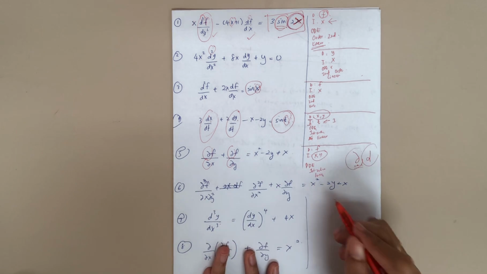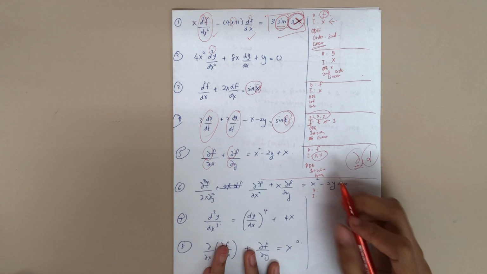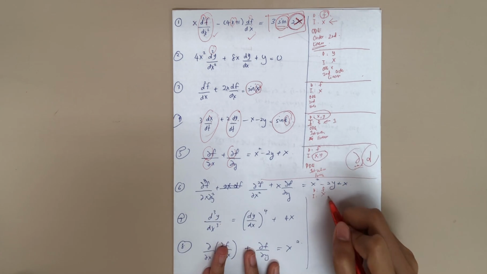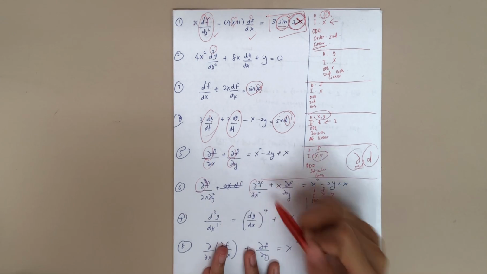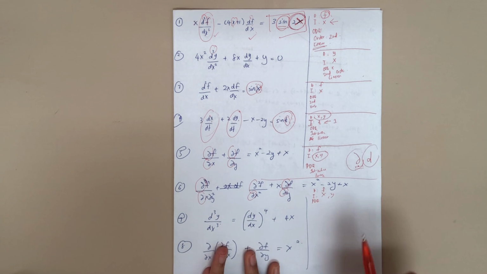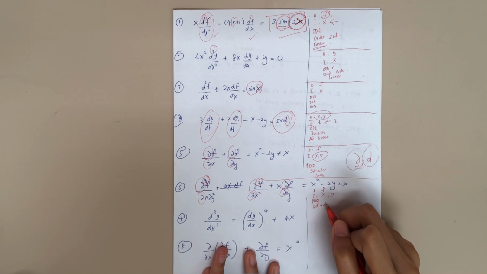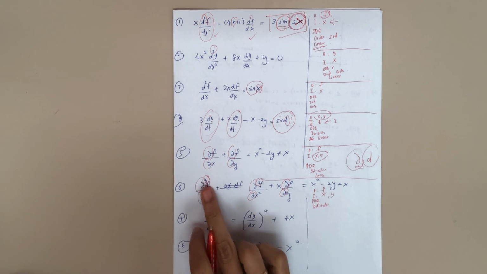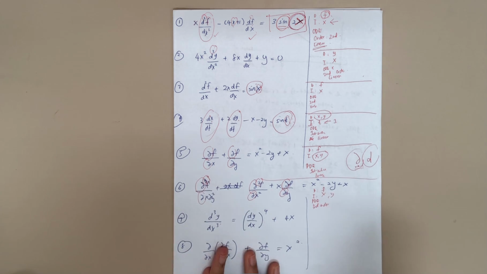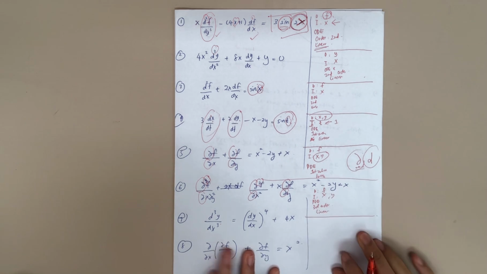Alright, so then question 6. Okay, what is your D? What is your I? Your D here is f, and your I here, you have two variables, which are x and y. Therefore, this is a PDE. You can see that this is how we write the D for PDE. And then what is the order? This is a third derivative and this is a second derivative. So the highest derivative here is 3. Therefore this is third order. And then is it linear or not? Yes, it's linear.